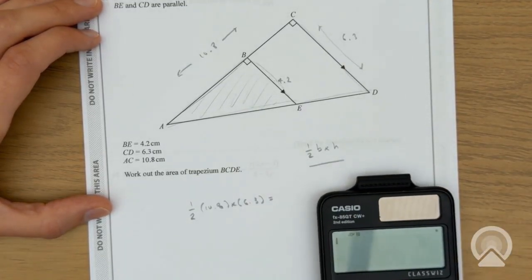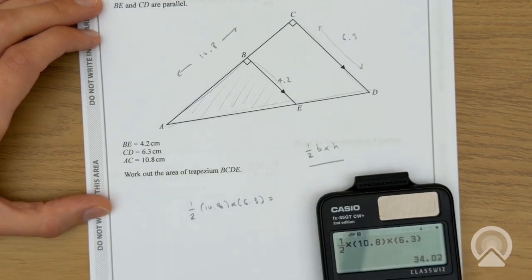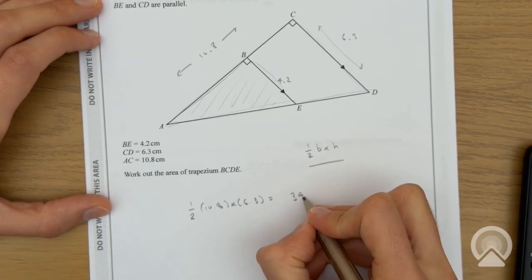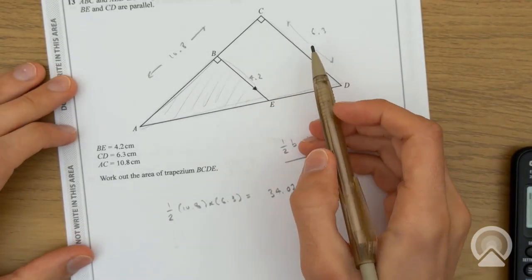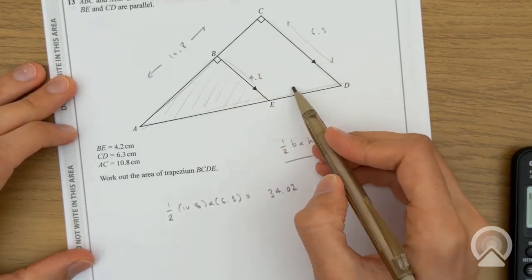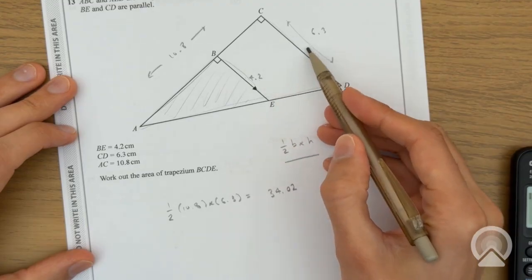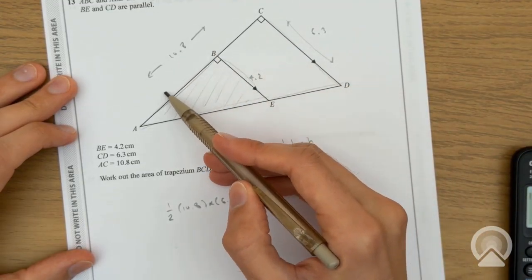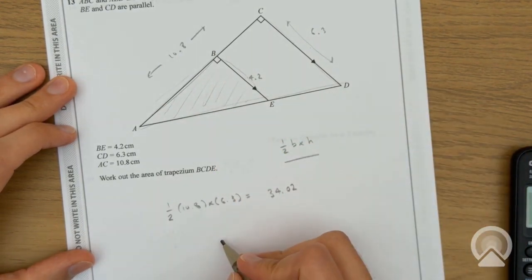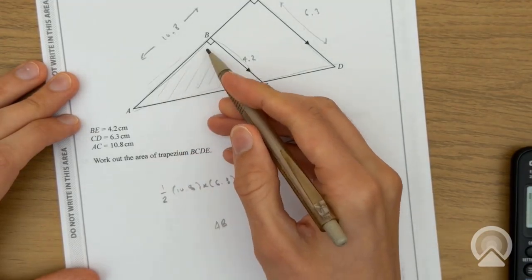And we get that to be, with our calculator, 34.02. So using the rest of this diagram, we can see that these triangles are similar, which means that the ratio from this to this will be the same as the ratio from this long side to A to B. So A to B, we need to figure out what length this is.